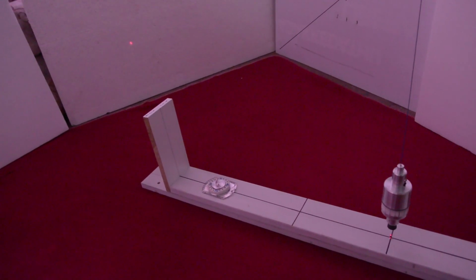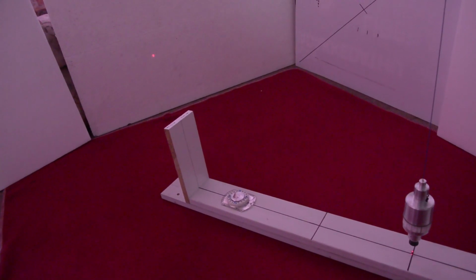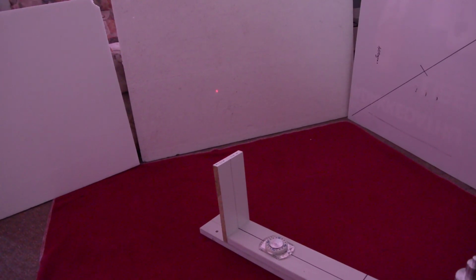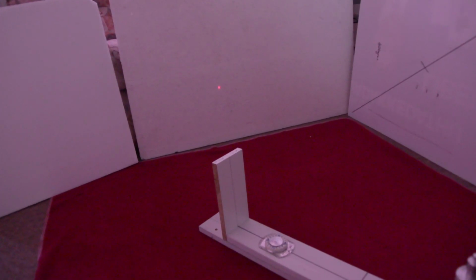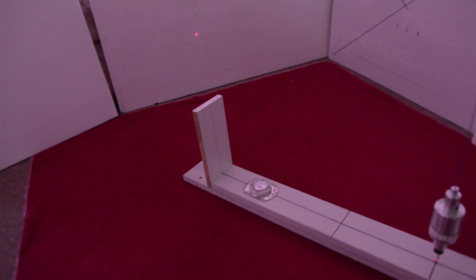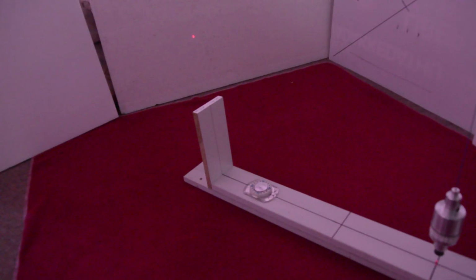There's our laser dot, again roughly the position we had in part 1 of this. Right, now I'll have to relocate the swinging board setup to align that. So here we go.